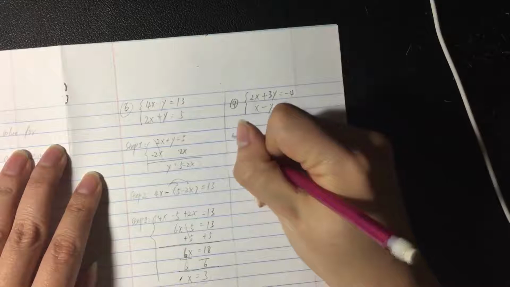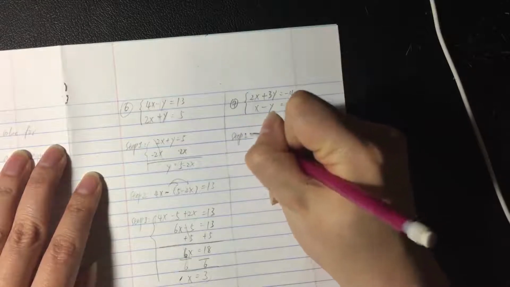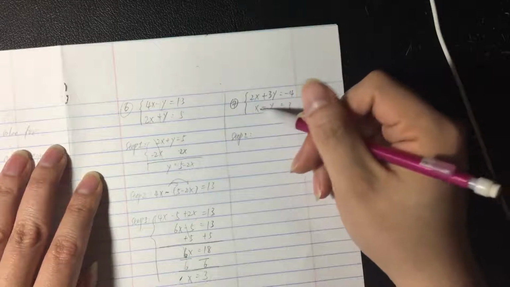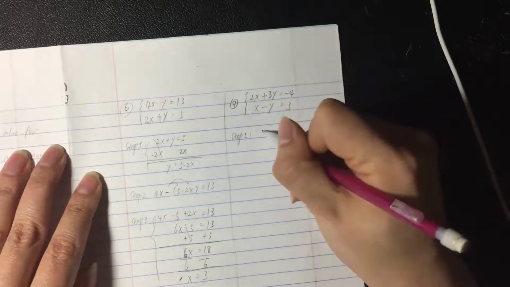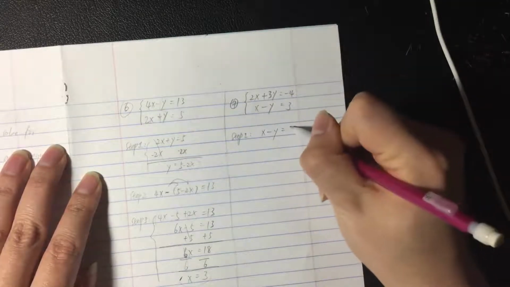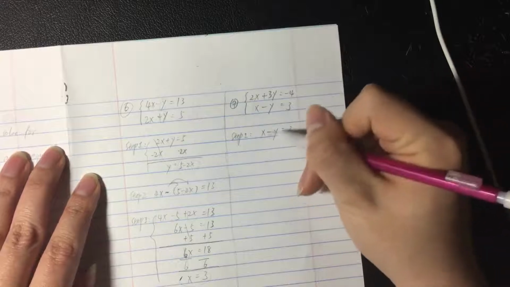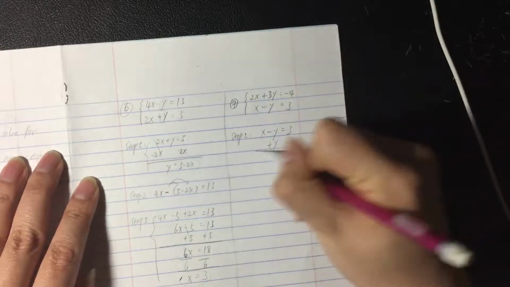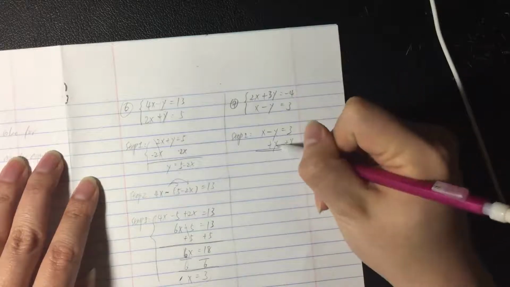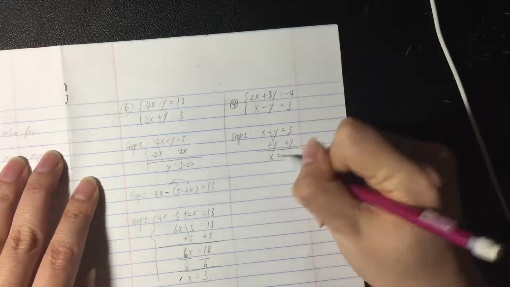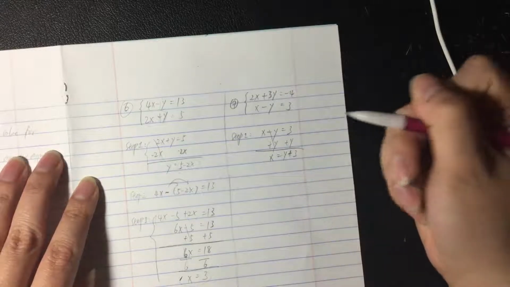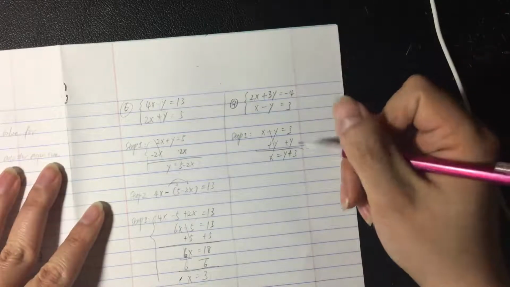So step 1. I solve the second equation for x. x minus y equal to 3. I can add y to both sides. I have -y and positive y get cancelled. x equal to y plus 3. That's step 1.